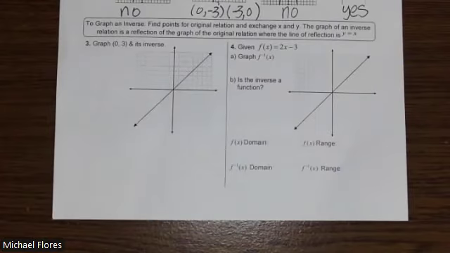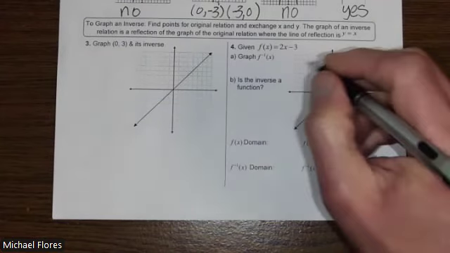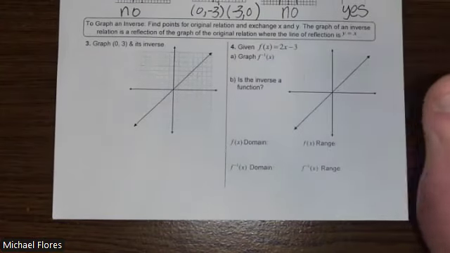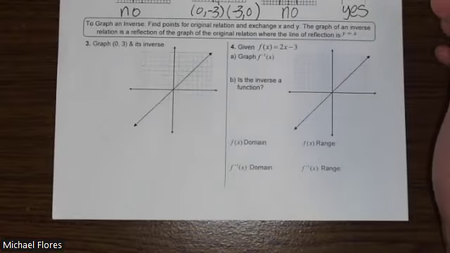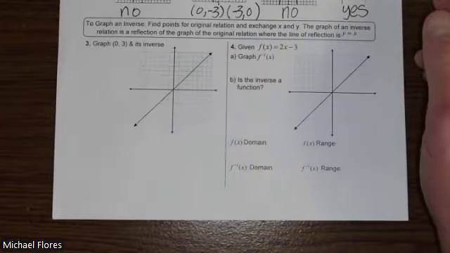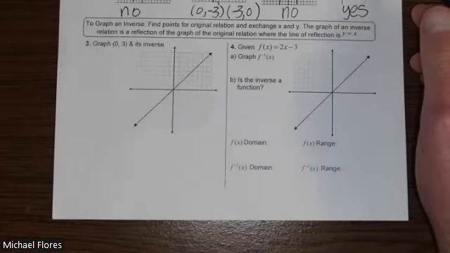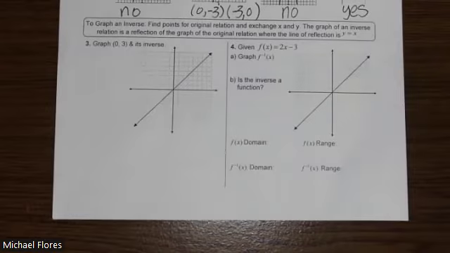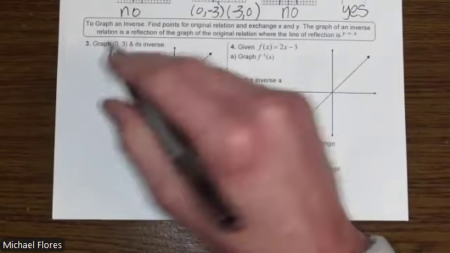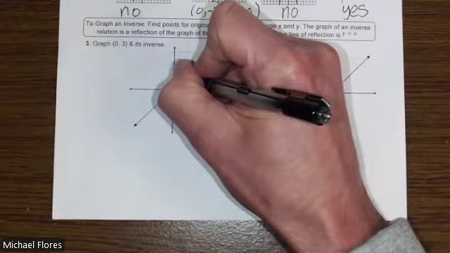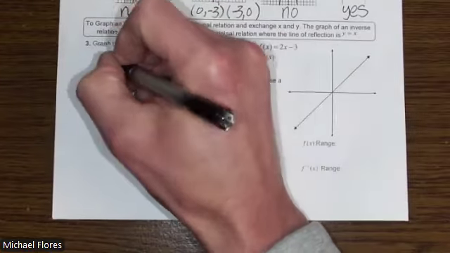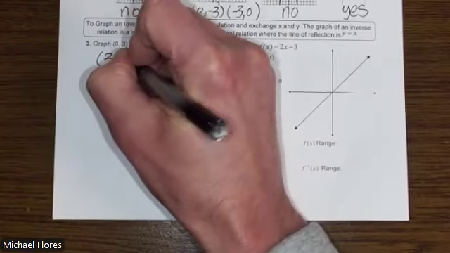Graph (0, 3) and its inverse. I'll let you try that. I'm going to give you about 10 seconds. Graph (0, 3) and its inverse. All right, hopefully that's enough time. Let me start by graphing (0, 3): 1, 2, 3. And the inverse of (0, 3) is (3, 0).